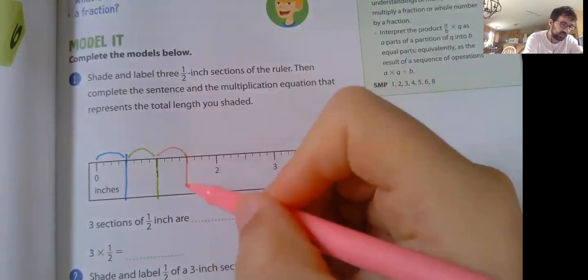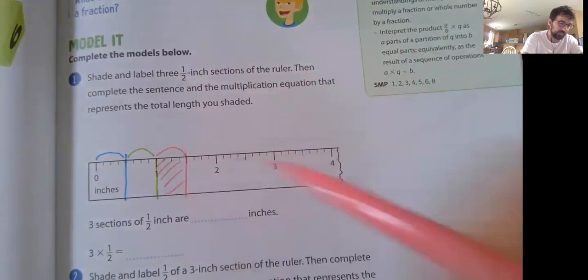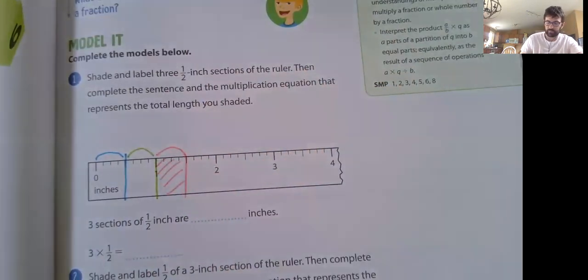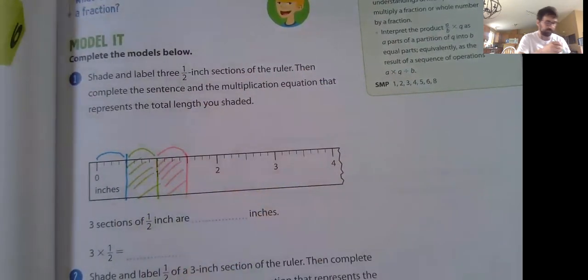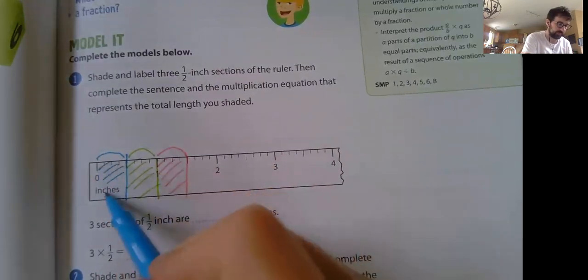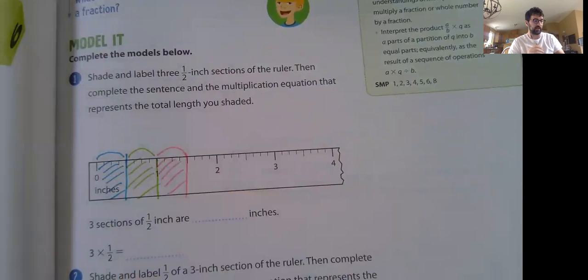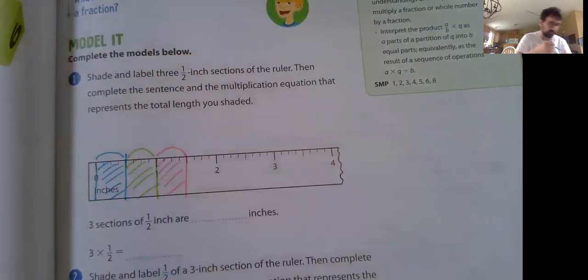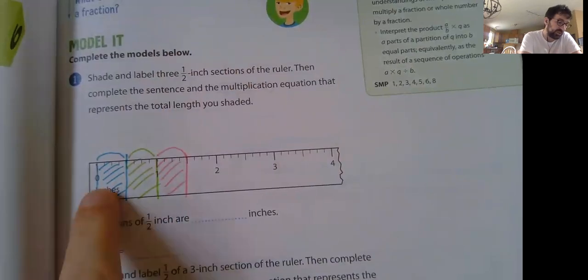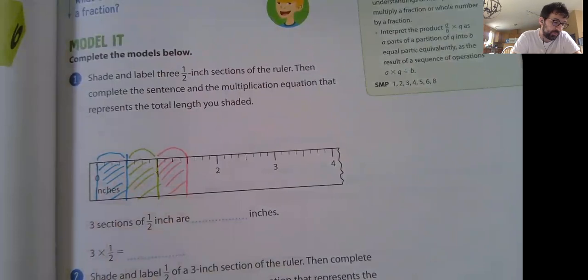So there's 1, 2, lastly 3. All right. I'm actually going to draw a line right here as well. The piece on the end doesn't count. So there's 3 sections, and each one is half an inch.